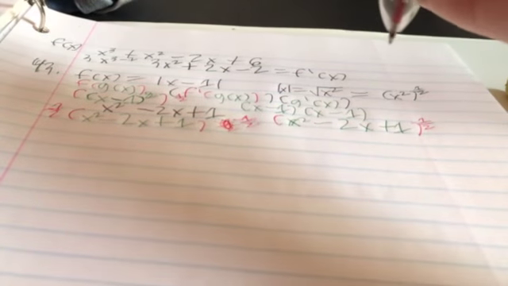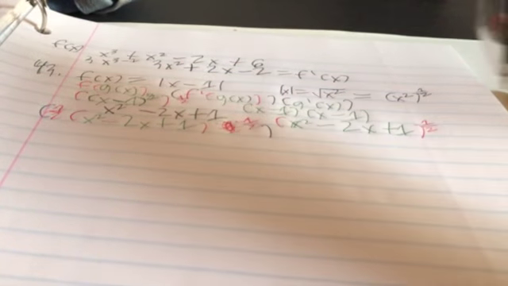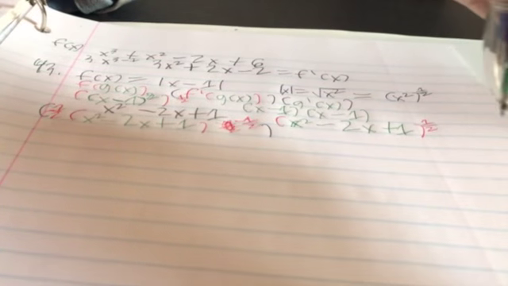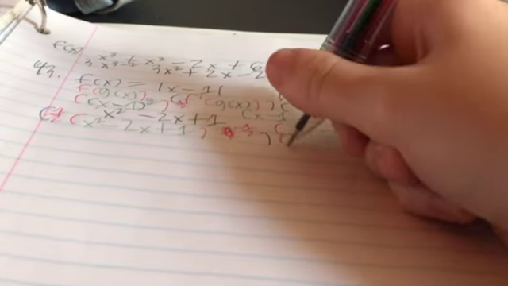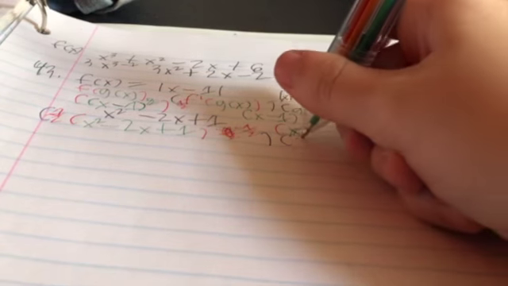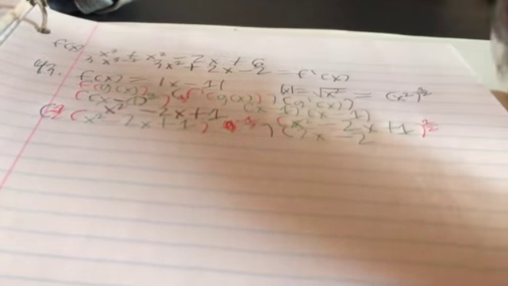Alright? And we also know that that's going to be multiplied by the derivative of this, so we then have, oh, I swapped a bit too early. Our x squared term turns into 2x minus 2.